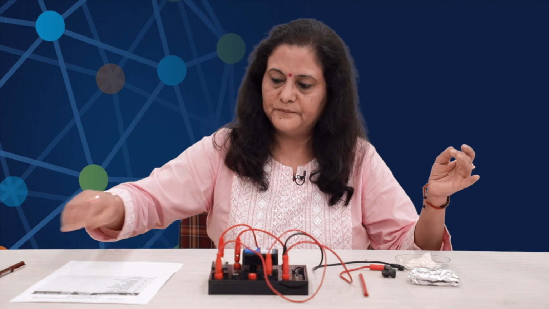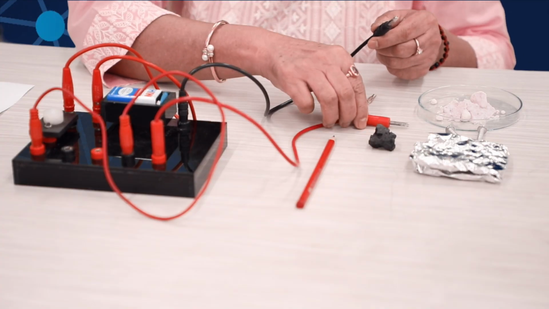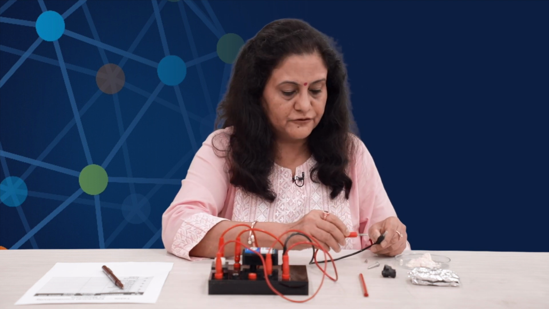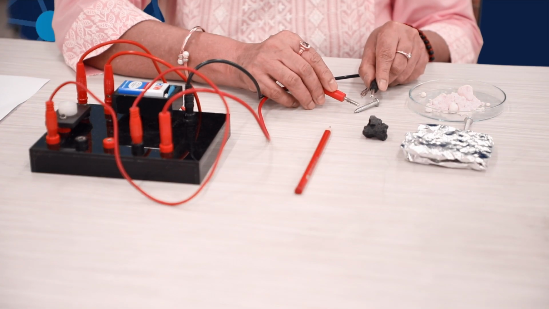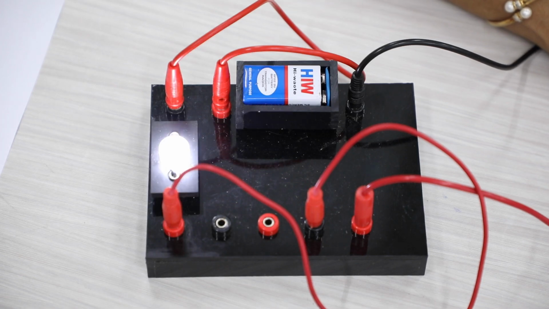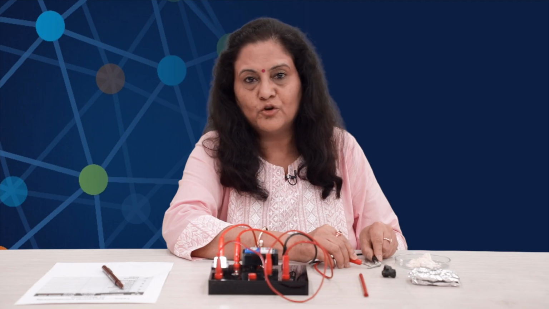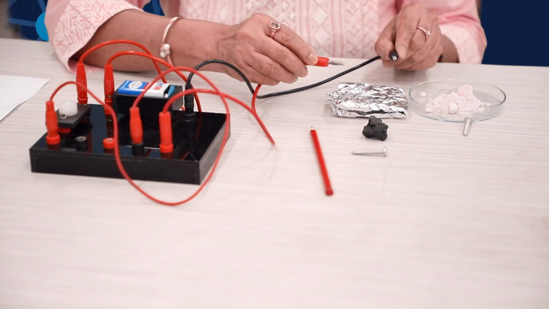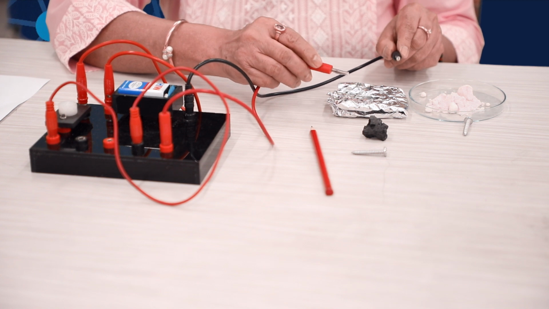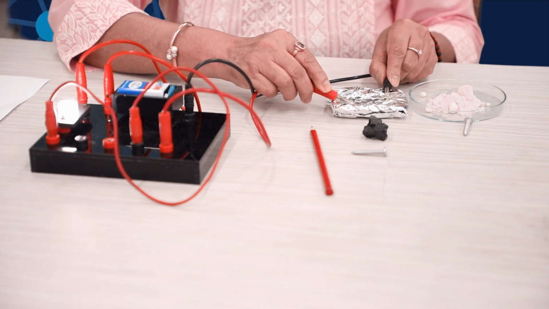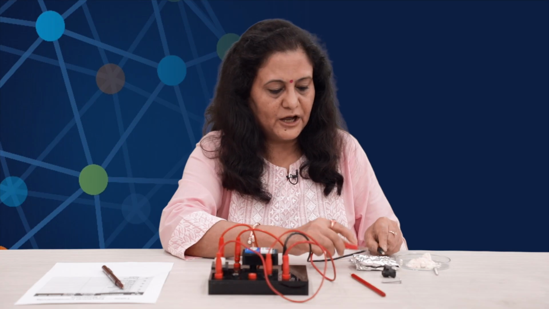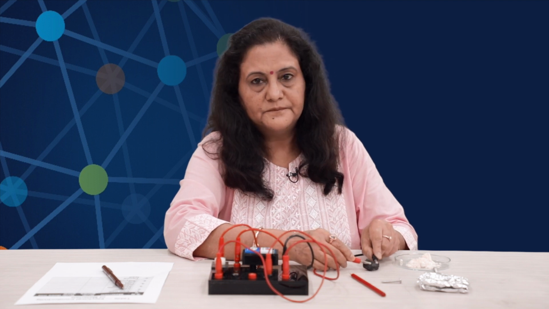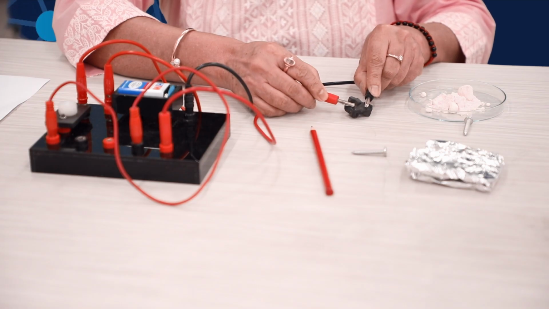So, to start with the first material, I have an iron nail in front of me. When I touch the device with this, see what will happen. The bulb glows. So obviously, your children are going to note it down in the table. Similarly, when I am touching the aluminium foil, see, again the bulb glows. Now, if I touch this material, see, the bulb does not glow.